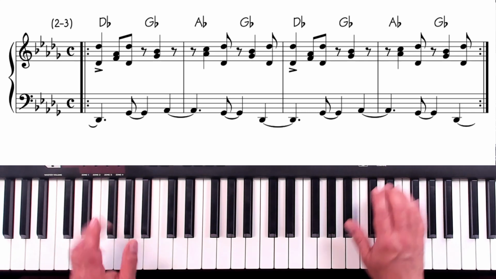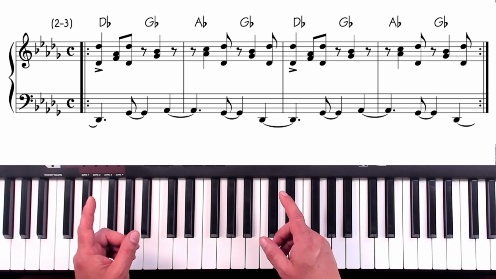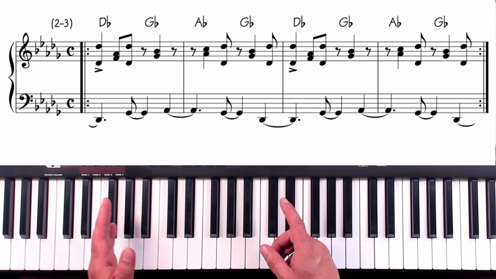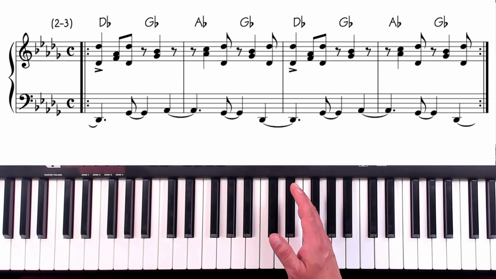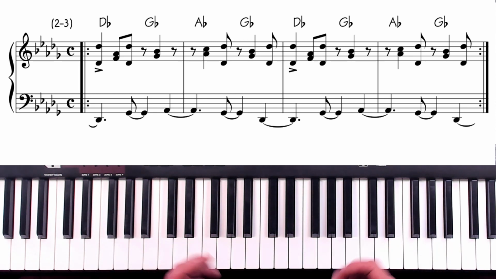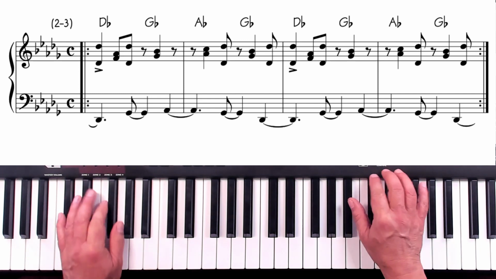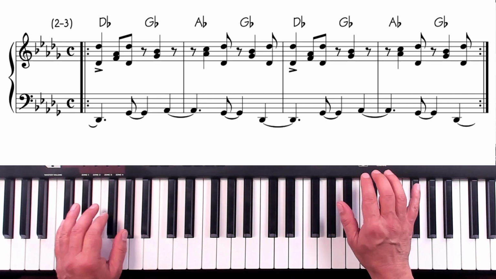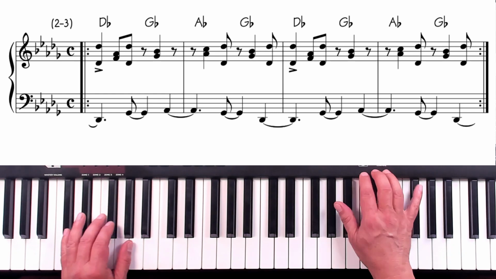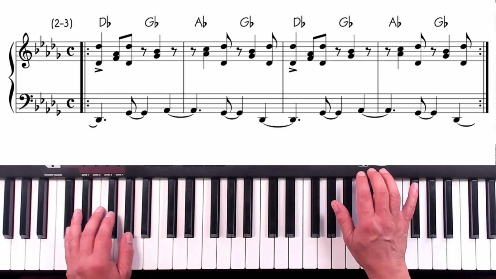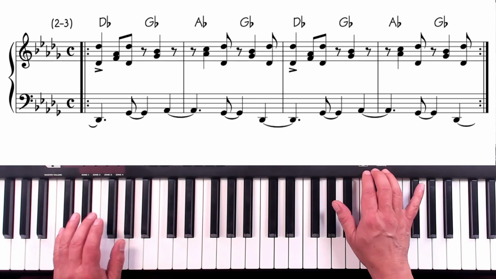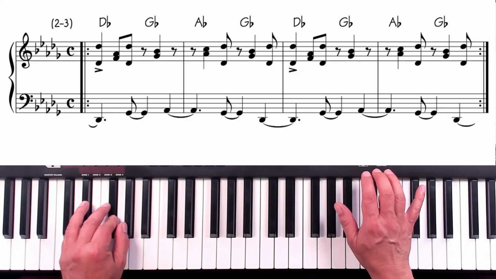You know what I would like to do, because we have this tie, so we actually never hit the 1. Even though we're doing quarter notes with the right hand, I want to call the first beat 1 aloud. That actually is going to help us internalize the groove a bit more. 1, 2, 3, 1.